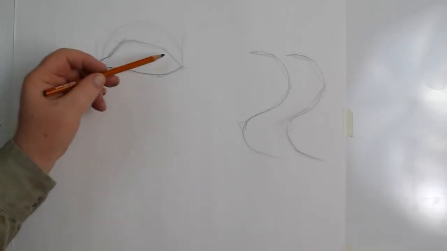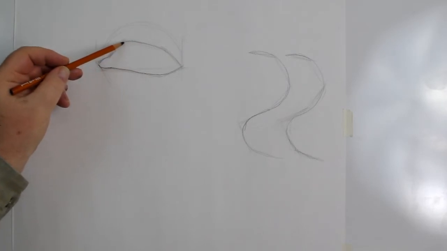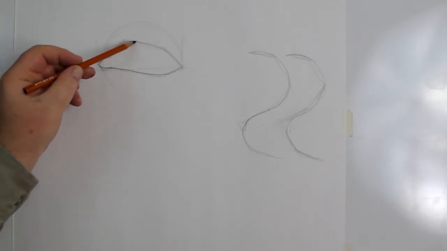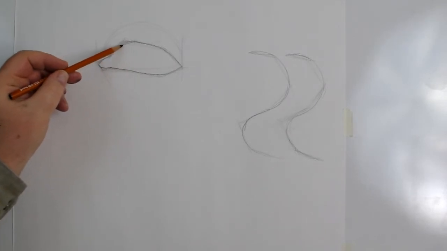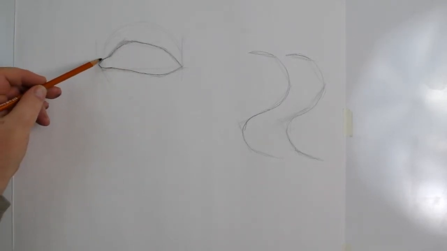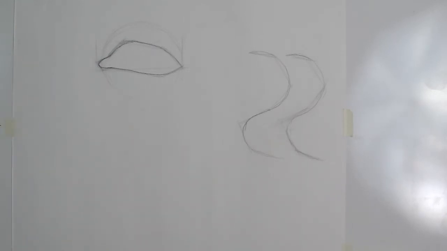And then we're going to come over here and round this off as well. So we're going to end up with a shape that looks about like that. This is going to be, again, the basic shape of the eye.